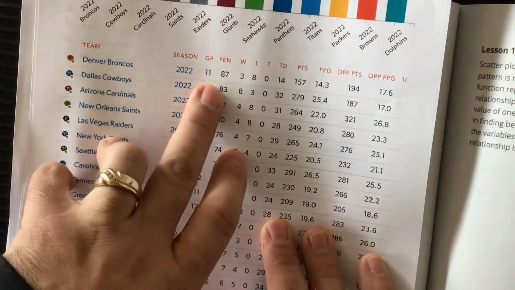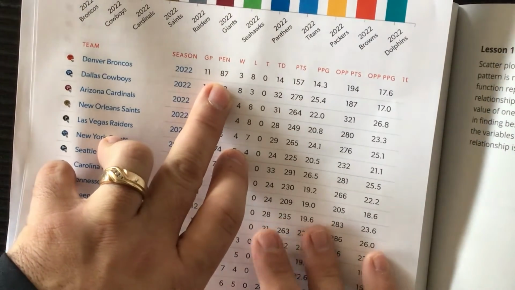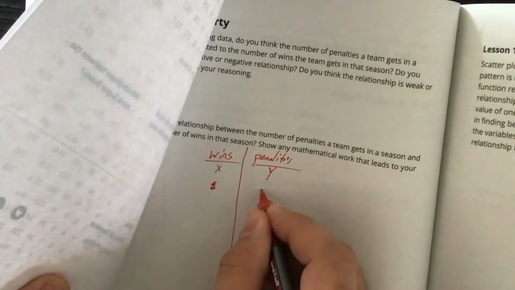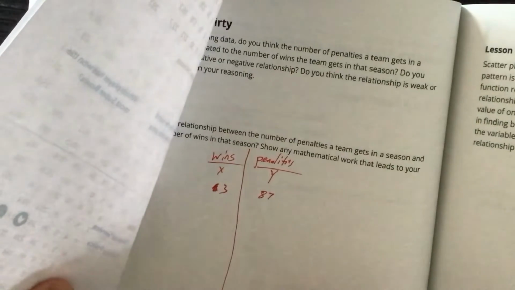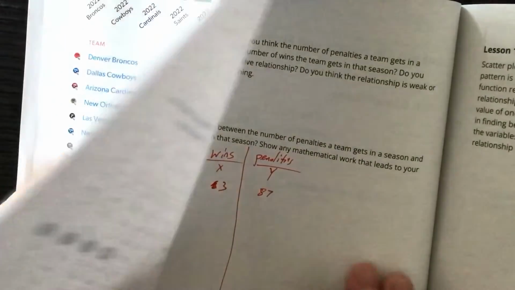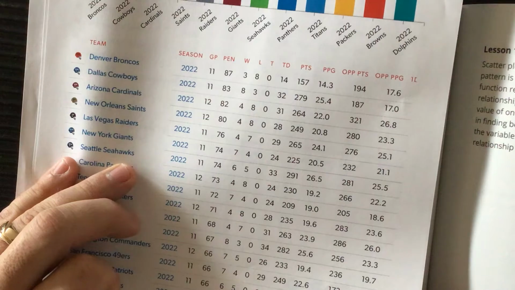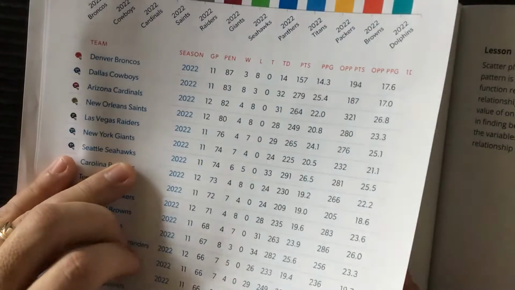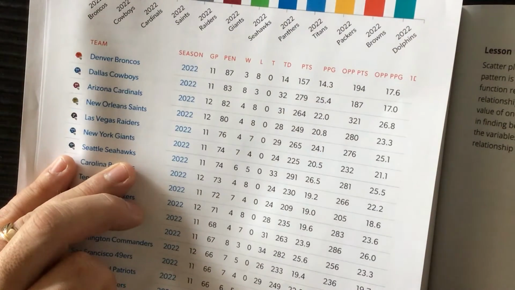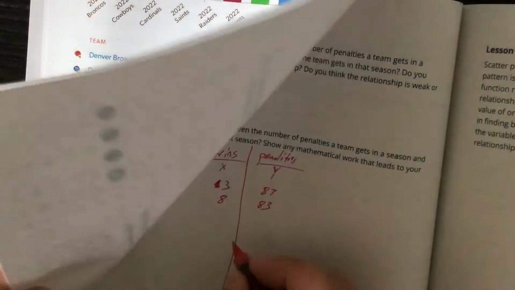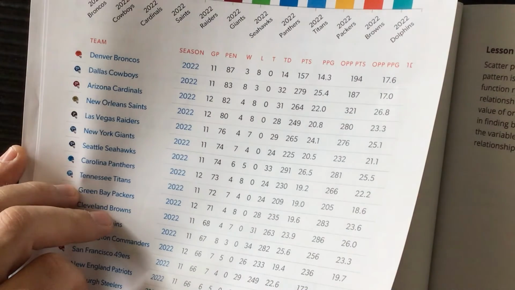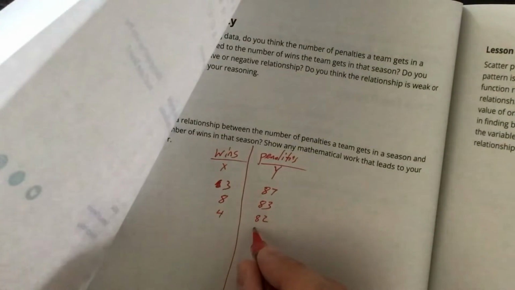So let's choose Denver. 87 penalties, so 3 wins. Remember, we're doing wins first, so 3 goes first. Dallas, 83 penalties, 8 wins. Arizona, 82 penalties, 4 wins. And 80 penalties, 4 wins.